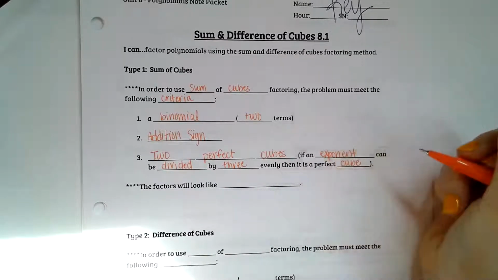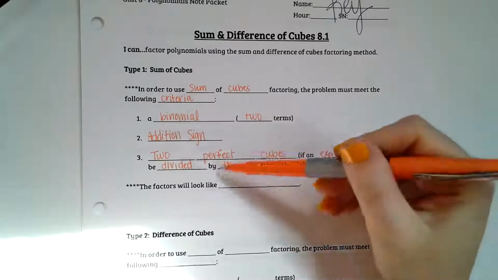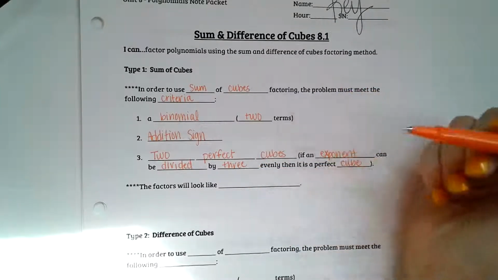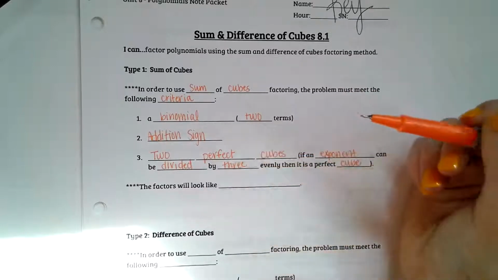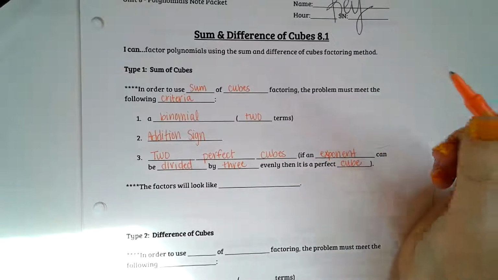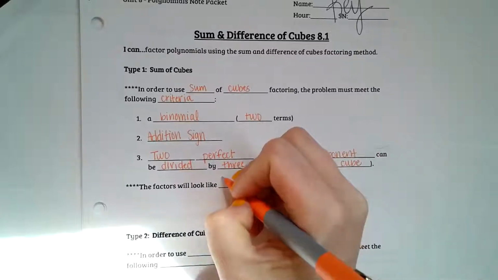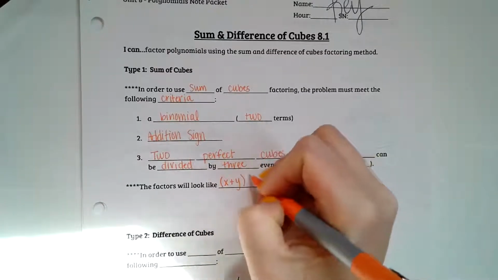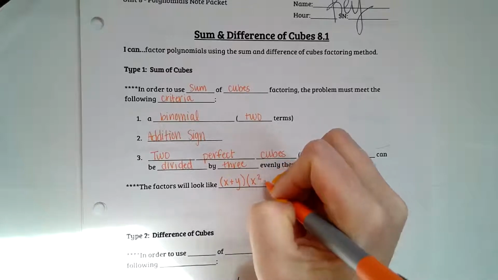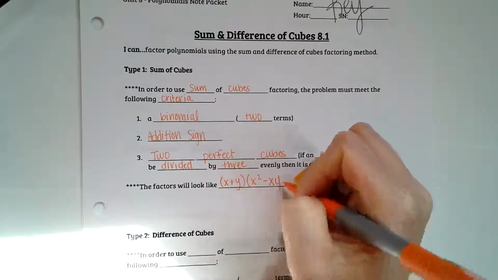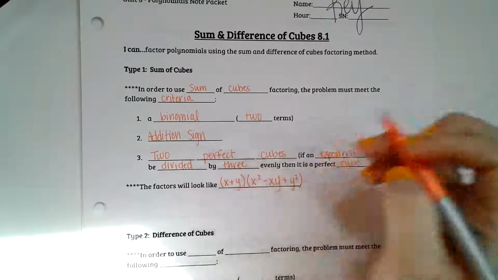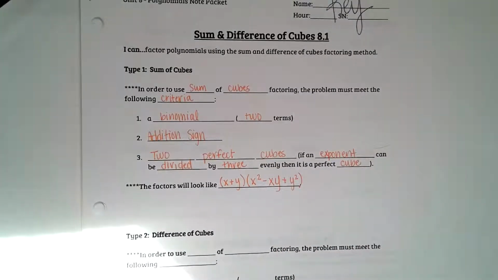So like with the perfect squares, it needed to be divided by 2. Then it was a perfect square. This one, if it's divided by 3 evenly, then it's a perfect cube. So the factors are going to look like, so you're going to have x plus y, x squared minus x times y plus y squared. That will make more sense here in a minute when we do some examples.